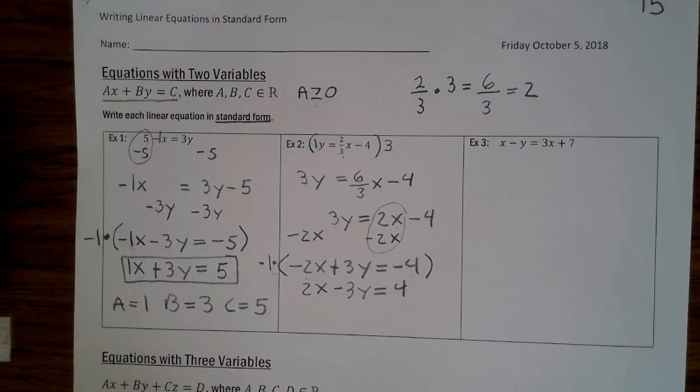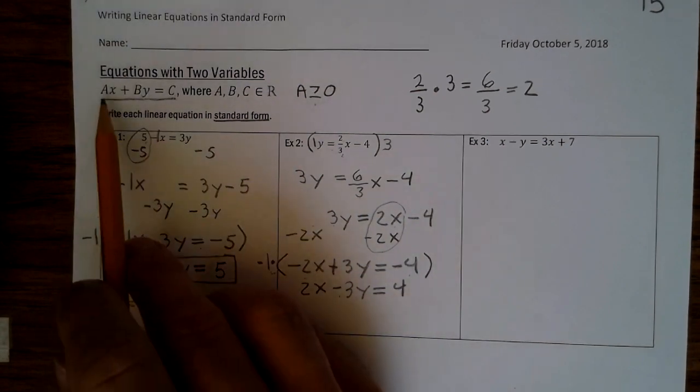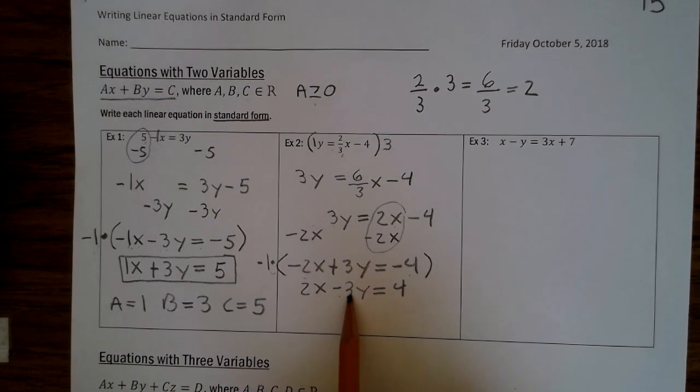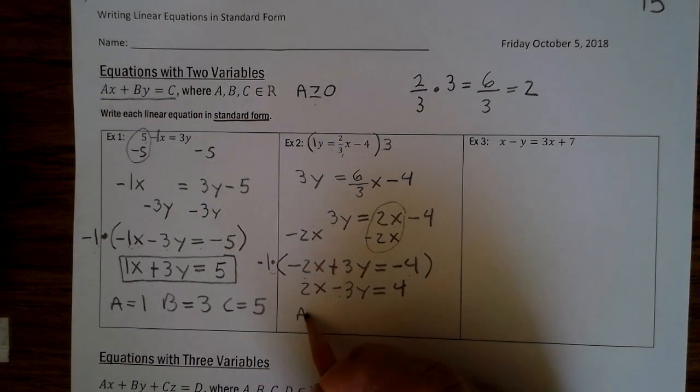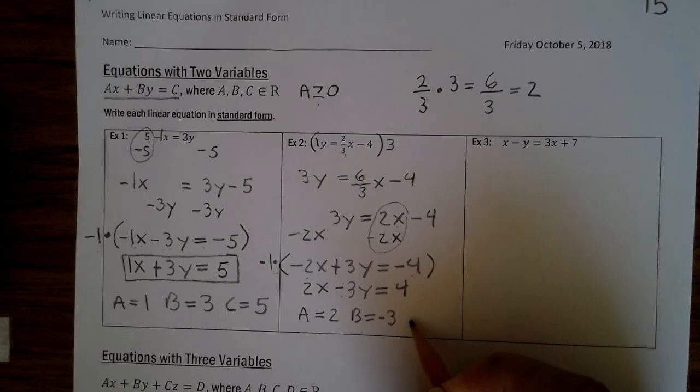Now, b can actually be negative, but a has to be positive. So we're okay with b being negative 3. So a is 2, b is negative 3, and c is 4.